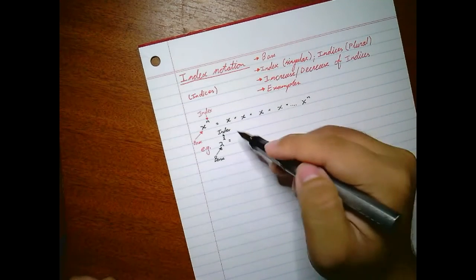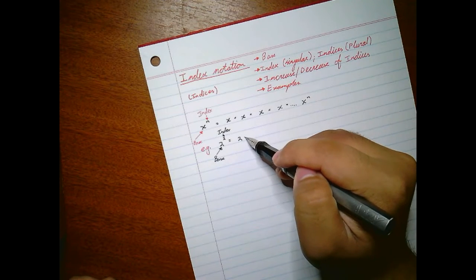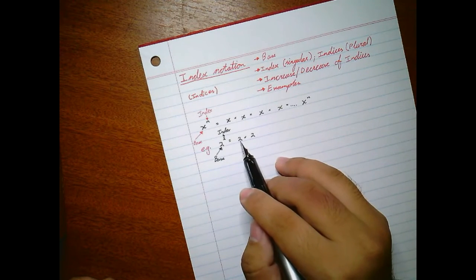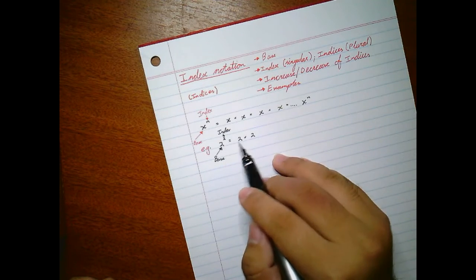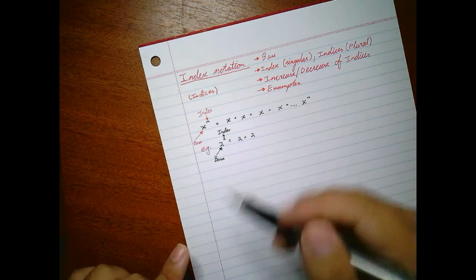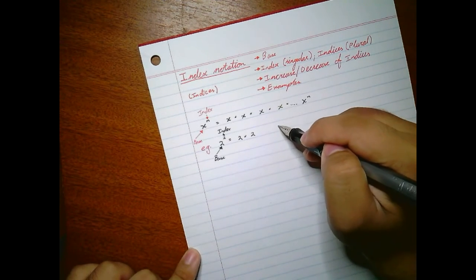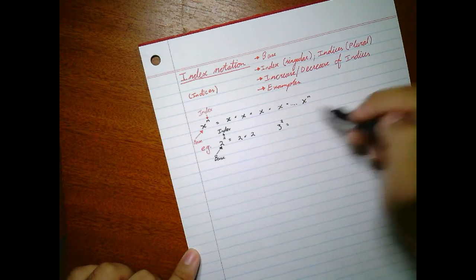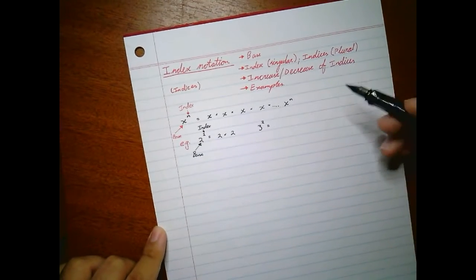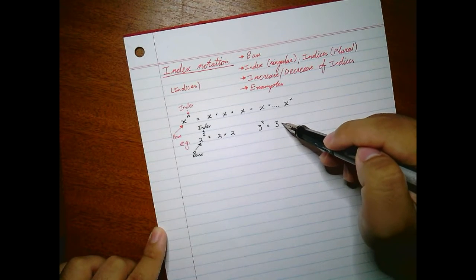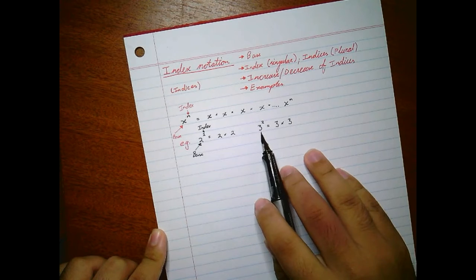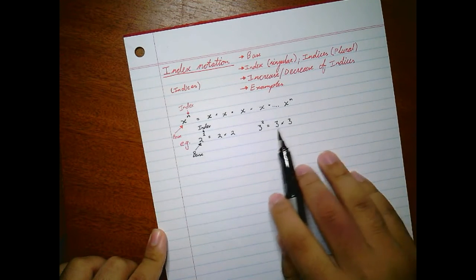So it actually is equal to 2 times 2, because there's 2 of them. So there's 1, that's 2, and the base is 2, so it repeats. And as another example, if we do 3 to the power of 2, that's actually 3 times 3, because the base is 3, and it's multiplied twice by itself.